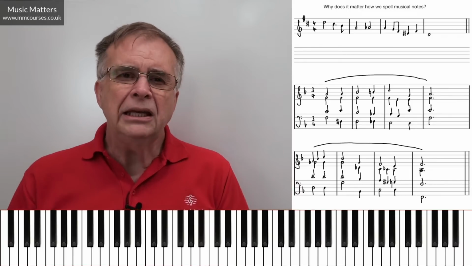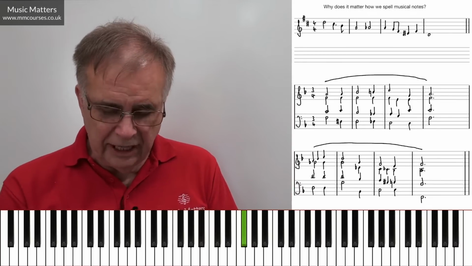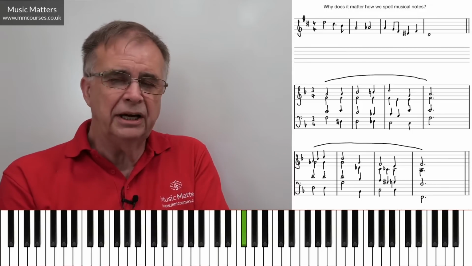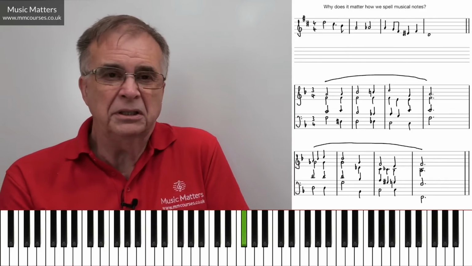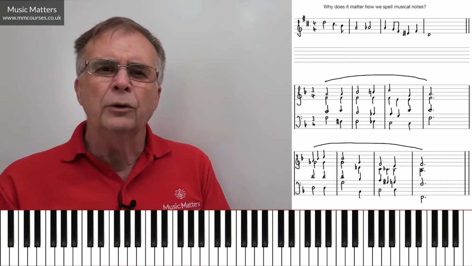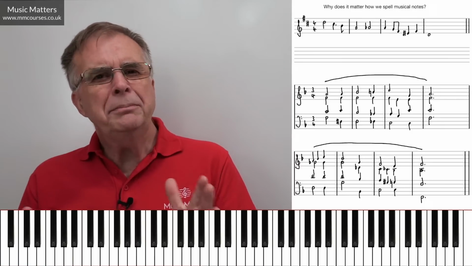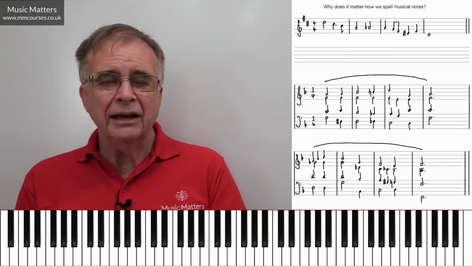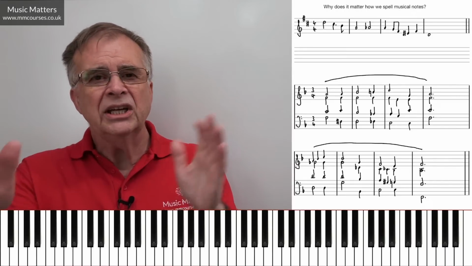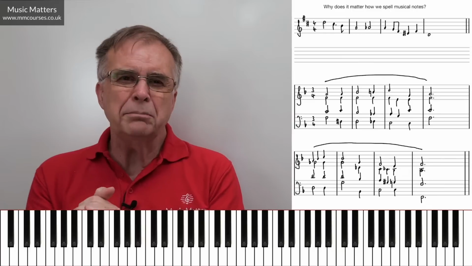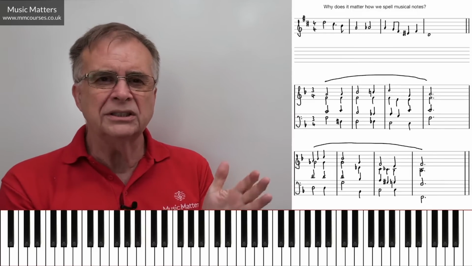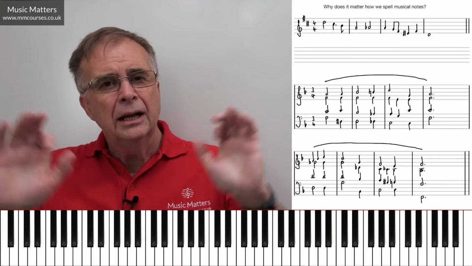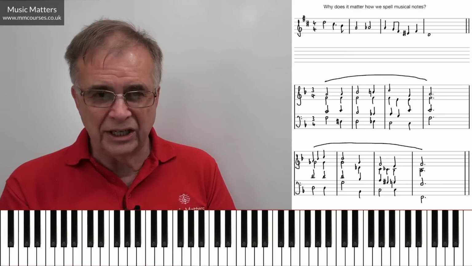So there are three possibilities. So maybe it doesn't really matter if I call that note F sharp or G flat or E double sharp. Well, everybody knows that's the name of the note, so we don't need to worry. Or maybe we do need to be concerned a little bit about it. Sometimes you can be writing a note and you think, well, it doesn't really matter too much whether I call this note F sharp or G flat, but sometimes there's a context.